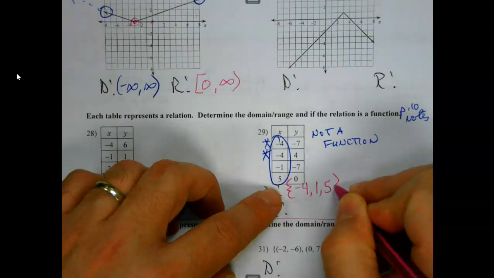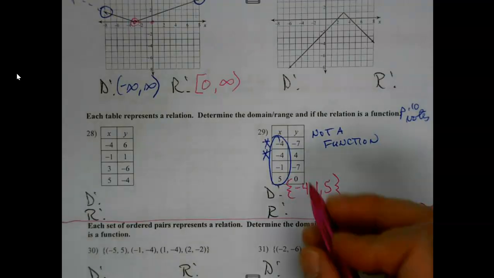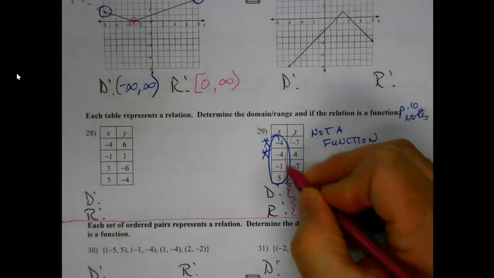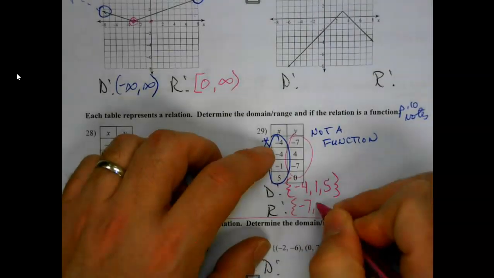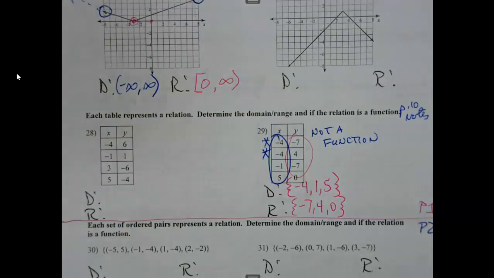And you don't have to write the same value if it repeats more than once. I won't mark it wrong if you do, but you don't need to. And then my range is just my y values when I do that.